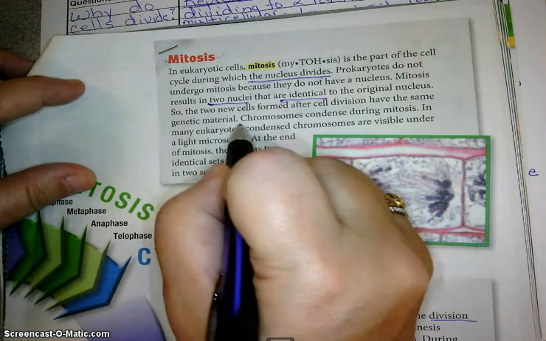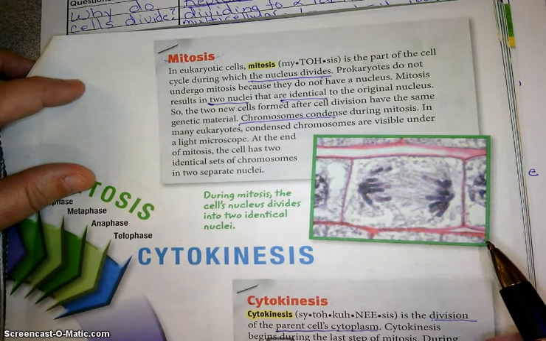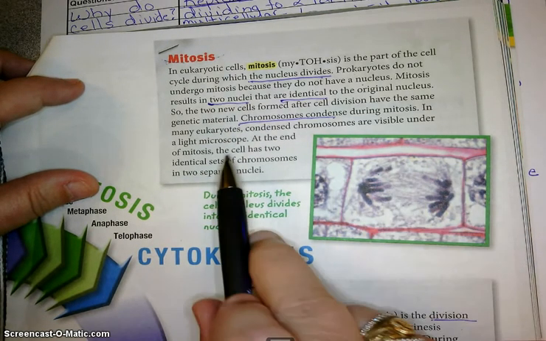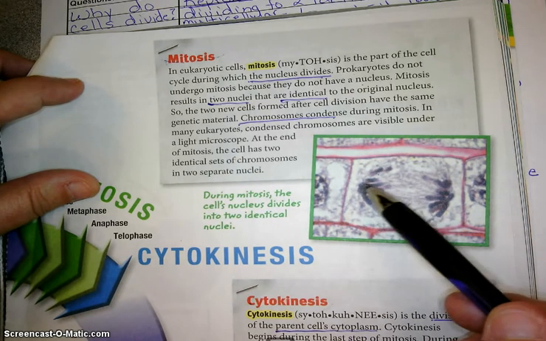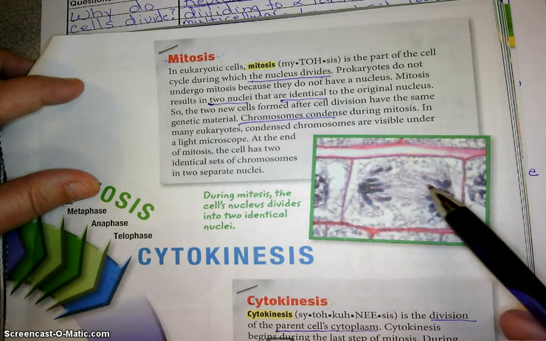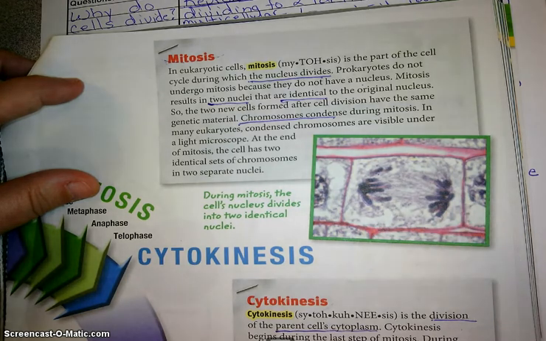The chromosomes condense during mitosis, and in many eukaryotic cells, condensed chromosomes are visible under a light microscope. Here we see the chromosomes that are being pulled apart for the cell division to occur.